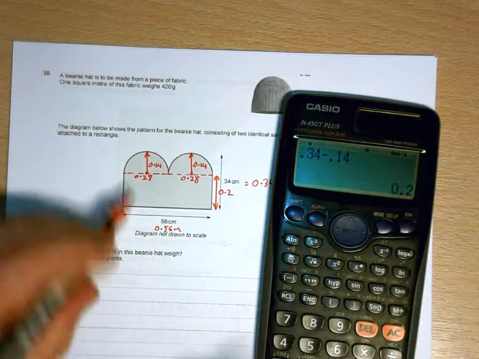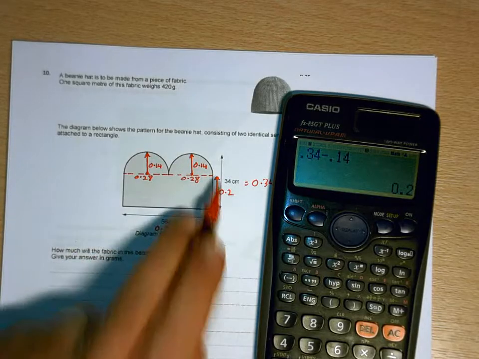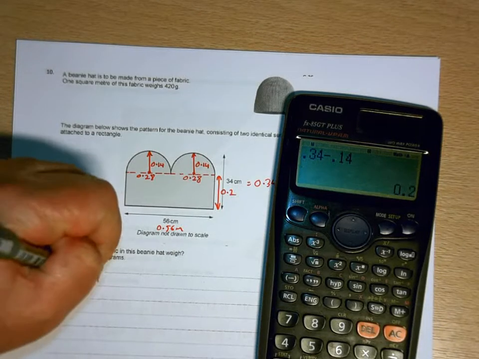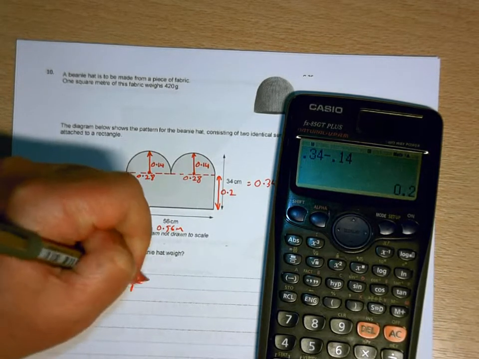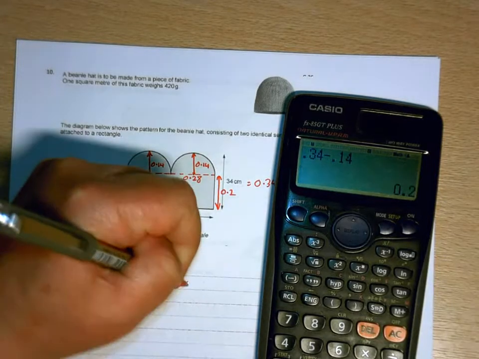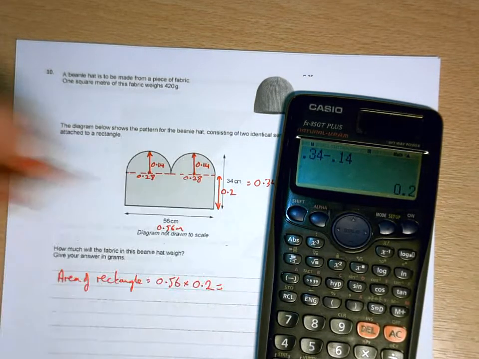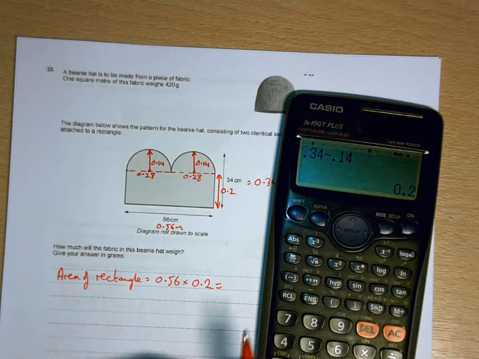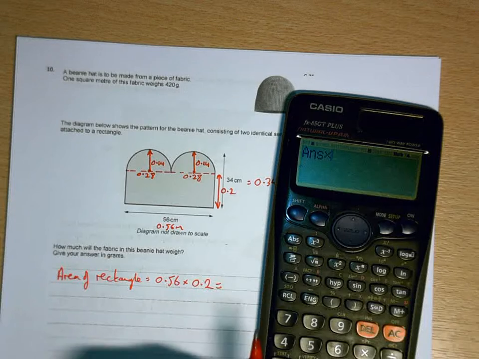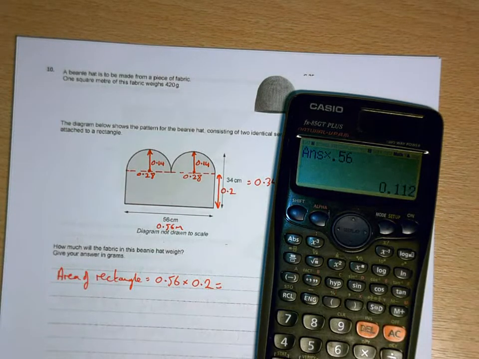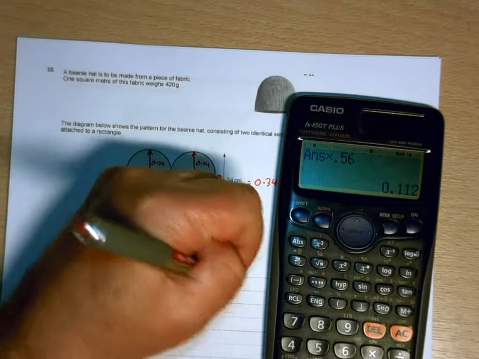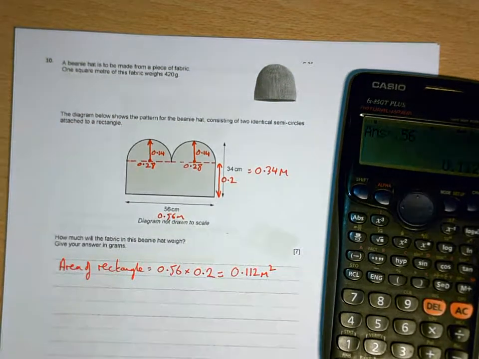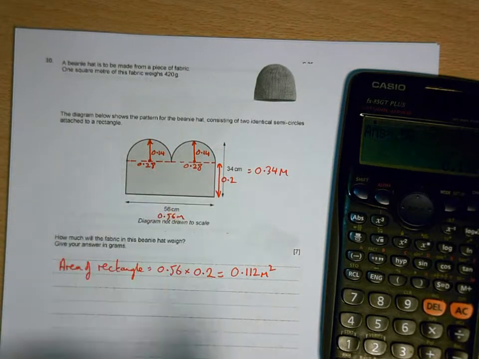So the area of the rectangle is 0.56 times 0.2. So that's 0.112 square meters.